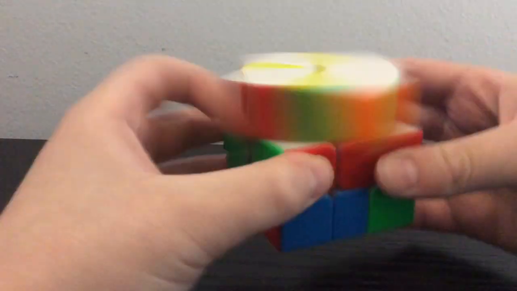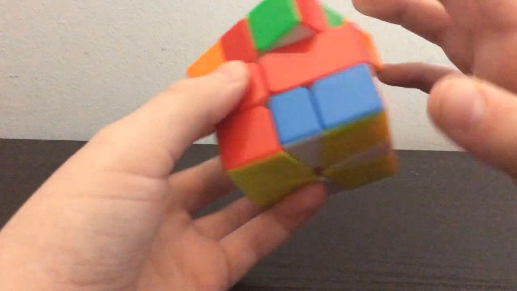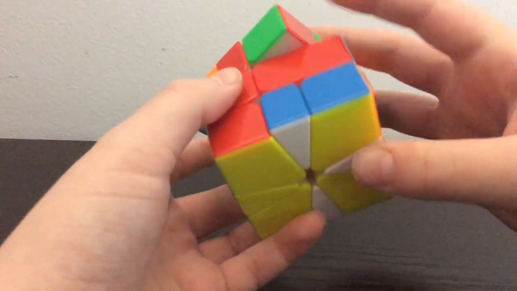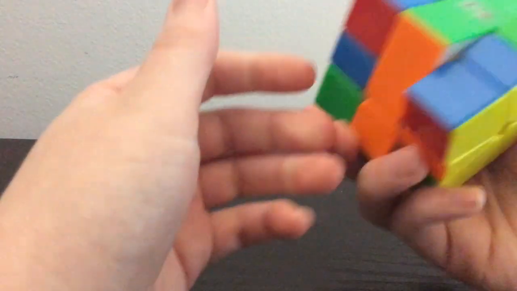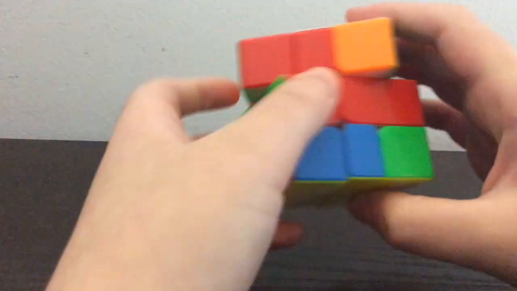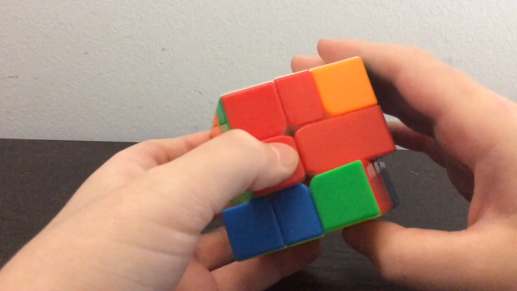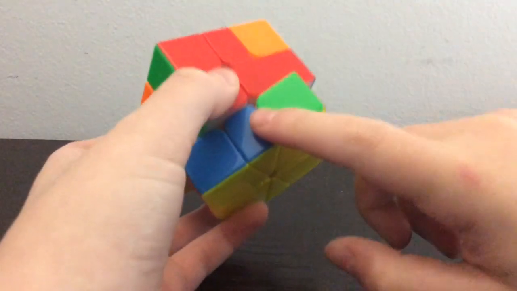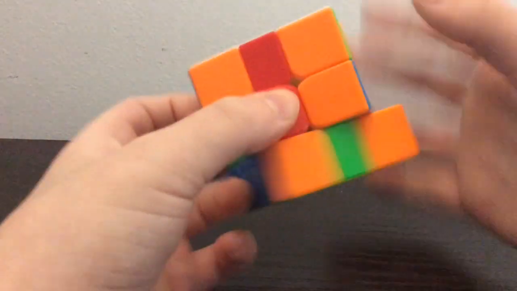Now I have this EO, and I see that I have just an adjacent swap of corners on both of the layers. There we go. So what I'll probably do is I would misalign the bottom and not the top. I do J, and I'd cancel in to equator flip. So now we just have adjacent W.